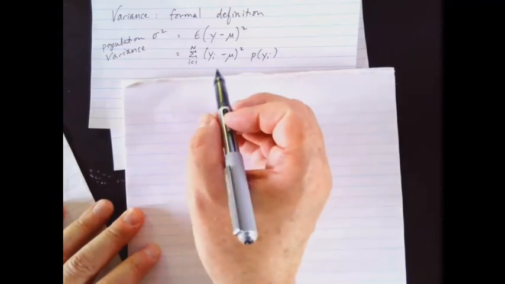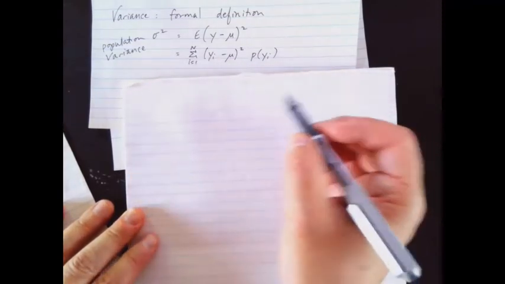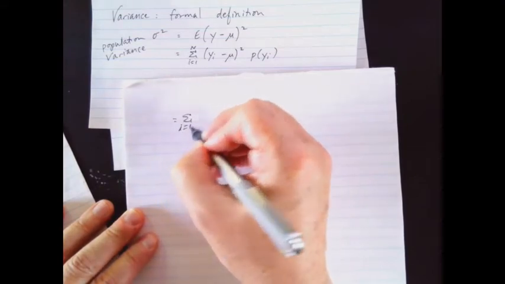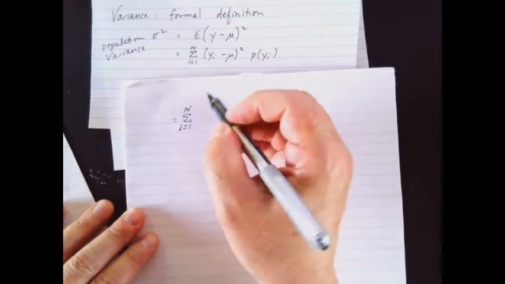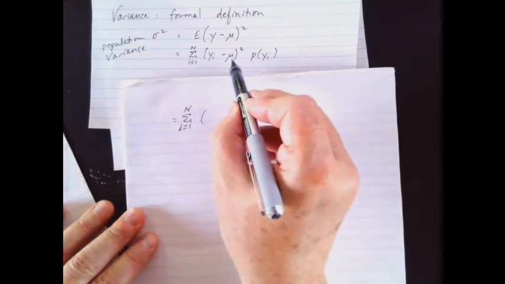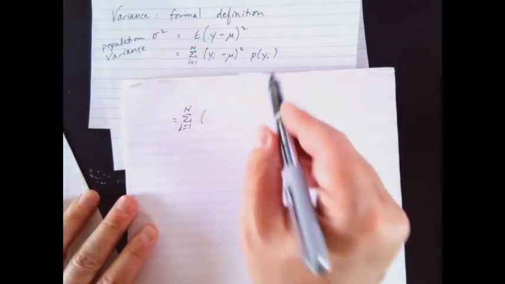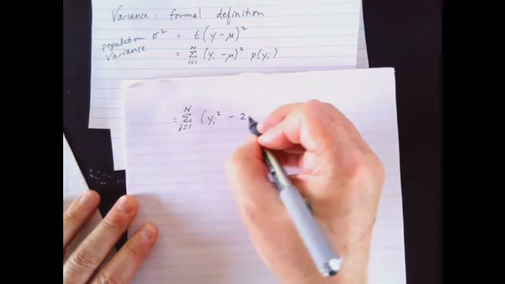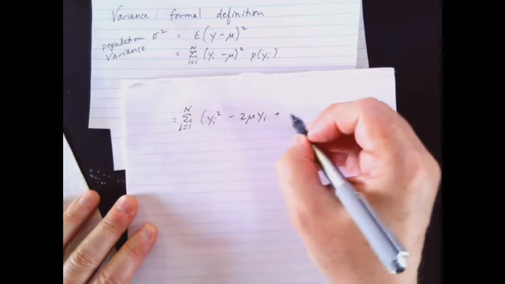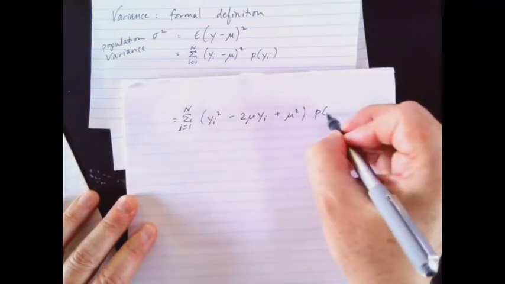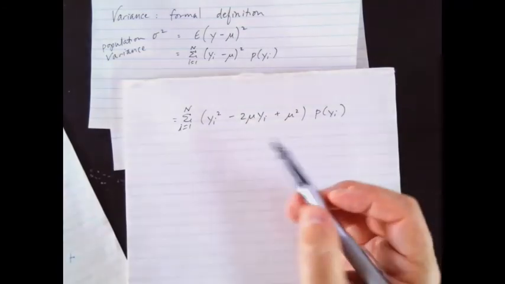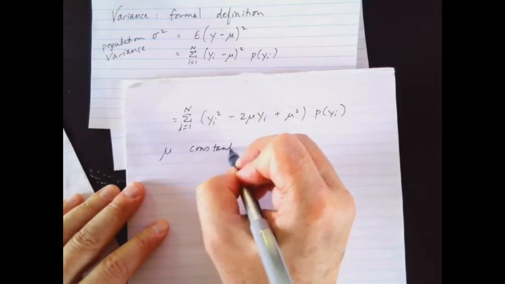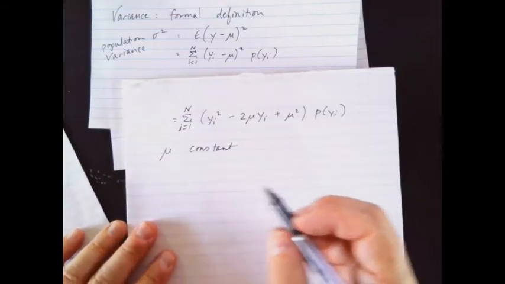All right. So we have sigma squared equals that expression here, and so that equals the sum from i equals 1 to n. Now here I'm just going to multiply the two bracketed terms together, so I get y squared minus 2 mu y plus mu squared. All right, now mu is a constant.